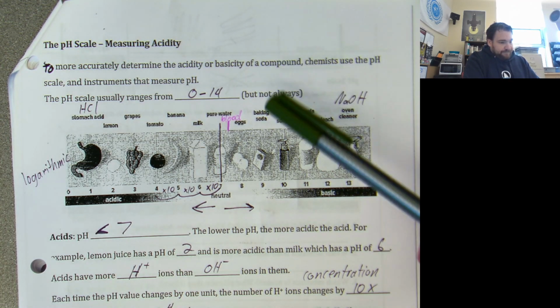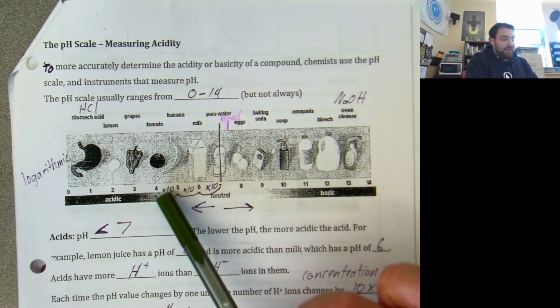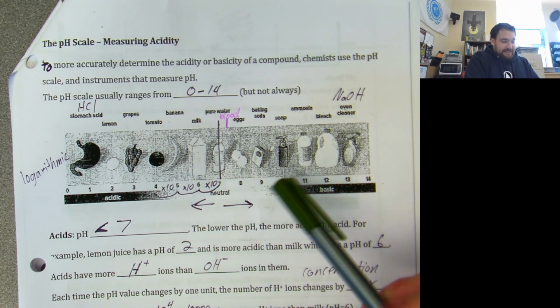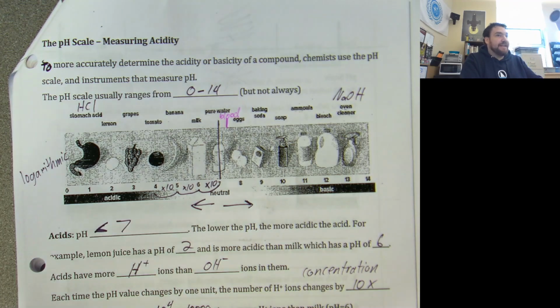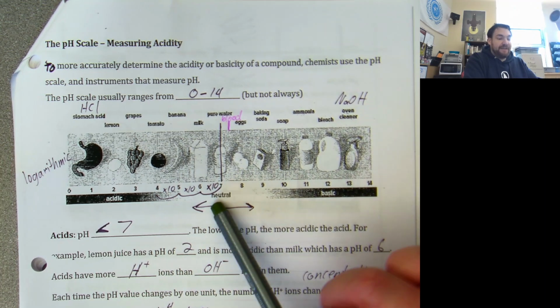So things that are acidic are down here on the 0 to 7 side of the scale. Things that are basic are on the 7 to 14 side of the scale. And if you're right in the middle, you're not acidic, you're not basic, you're neutral. That goes right in the middle, pH of 7.